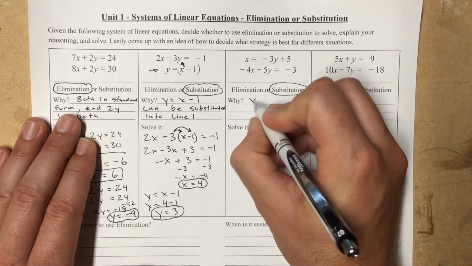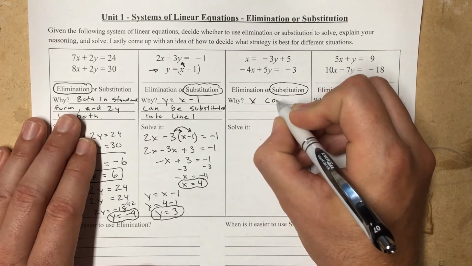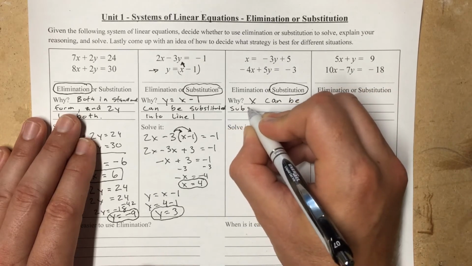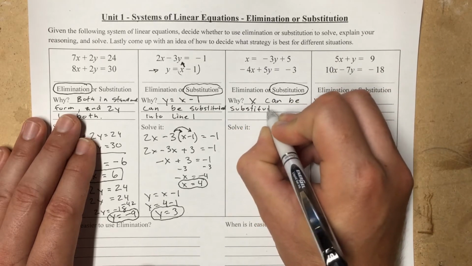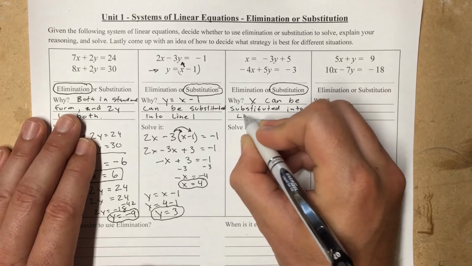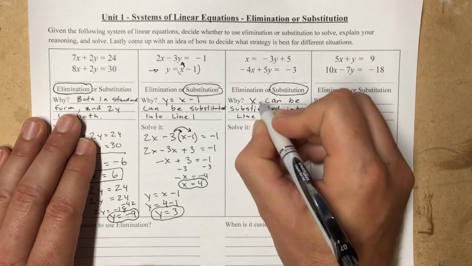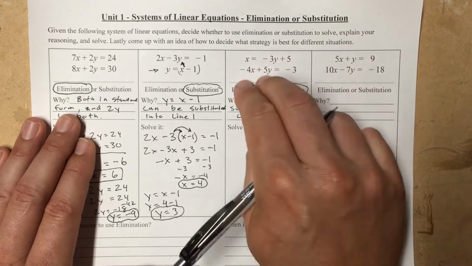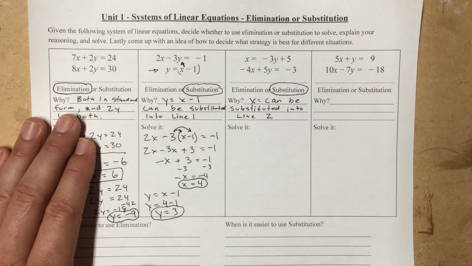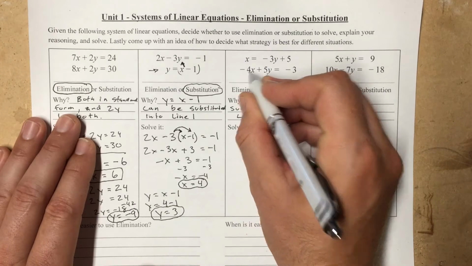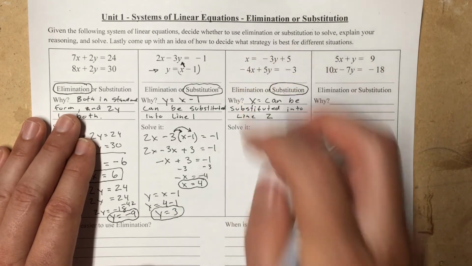So my x can be substituted into line 2, right? I know what x is, so I just take this whole thing and put it into the x down there. Then I'm only dealing with the y's. All right, so that's what I'm going to do here. I'm going to be putting this equation in for the x down here.